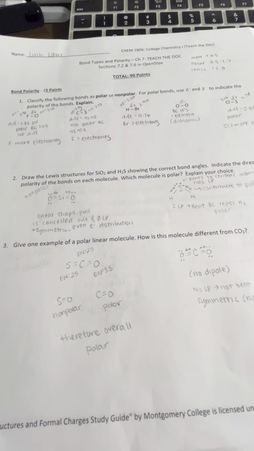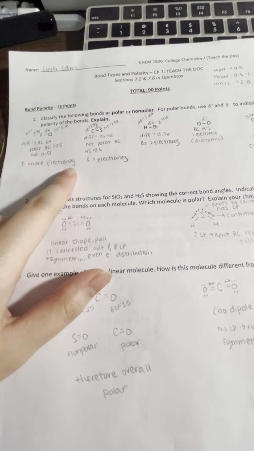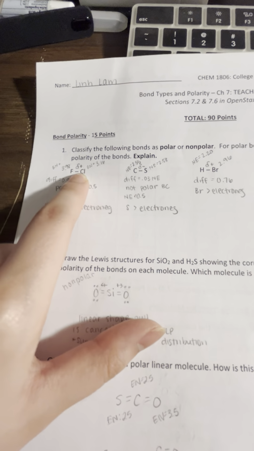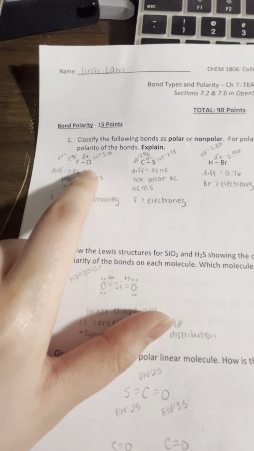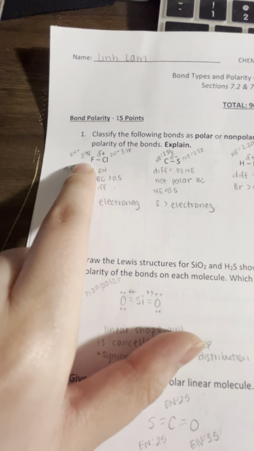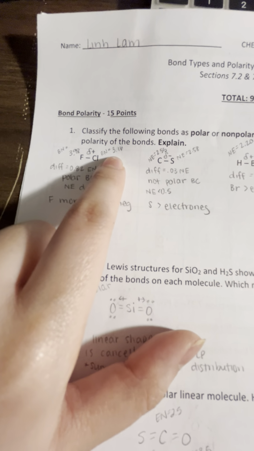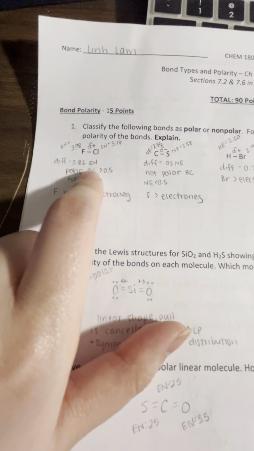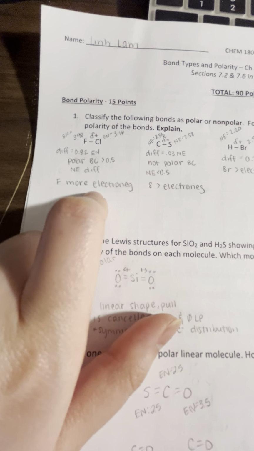I'm just going to be explaining bond types and polarity for chapter 7. So F versus Cl, it is polar because we took the electronegativity of each atom. F's electronegativity is 3.98, Cl is 3.16. You take the difference of the two, which is 0.82. That's polar because it's greater than 0.5.